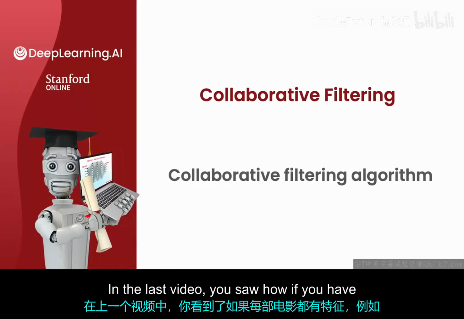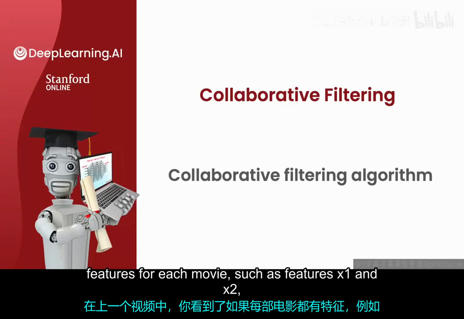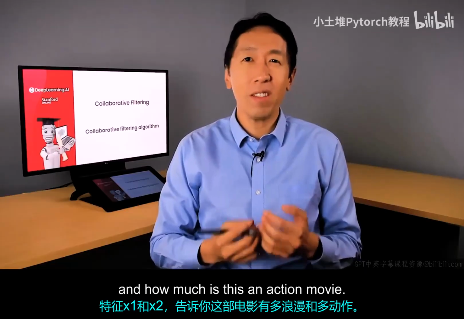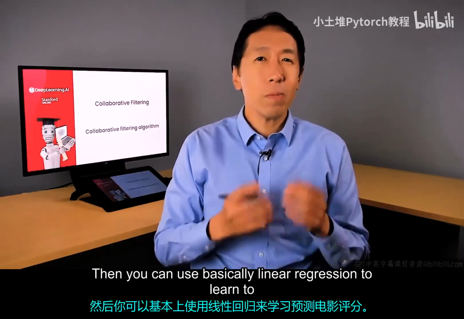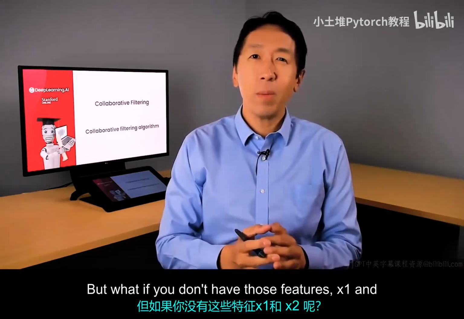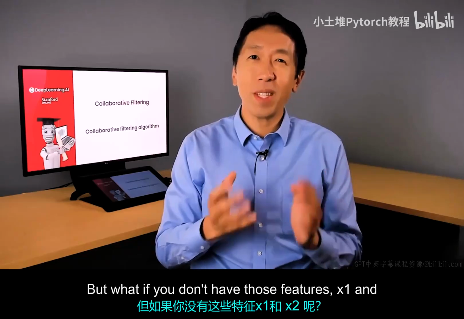In the last video, you saw how if you have features for each movie, such as features X1 and X2, that tell you how much is this a romance movie and how much is this an action movie, then you could use basically linear regression to learn to predict movie ratings. But what if you don't have those features, X1 and X2?